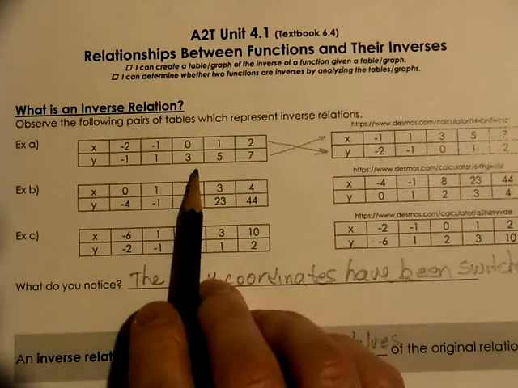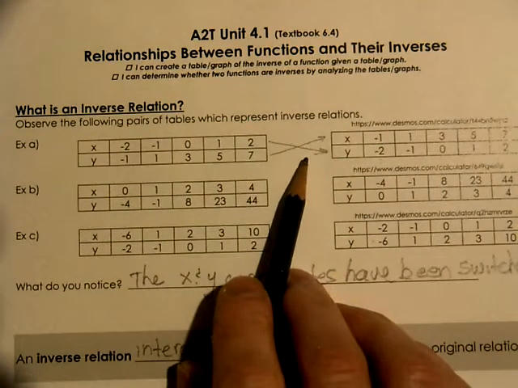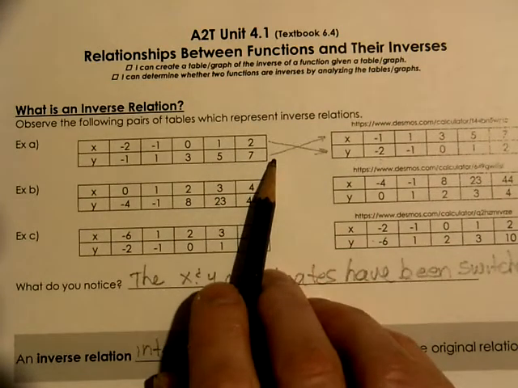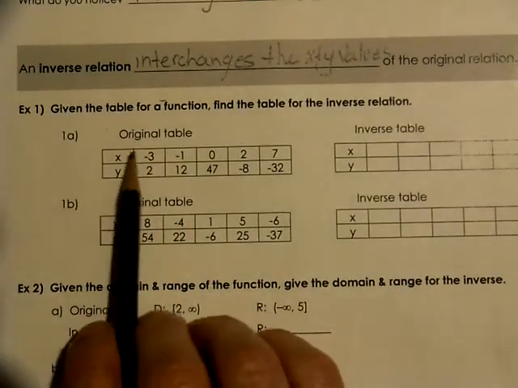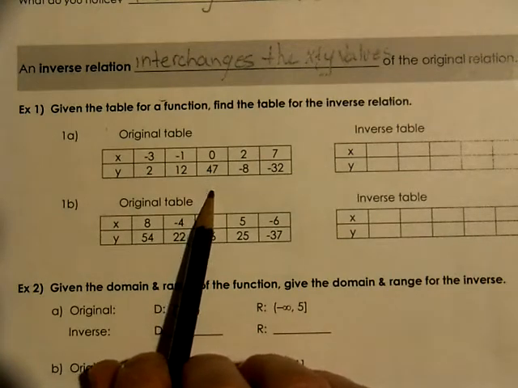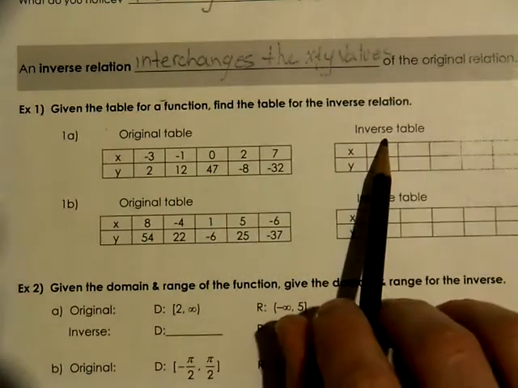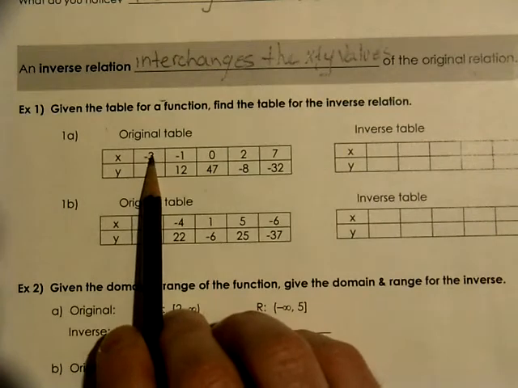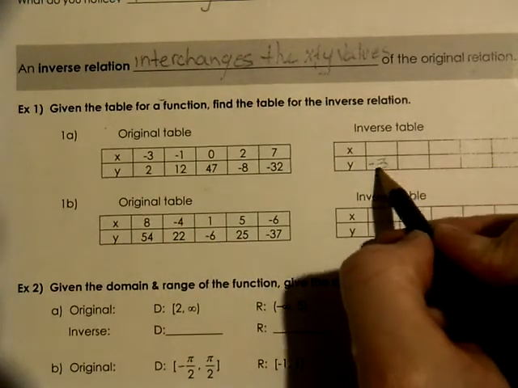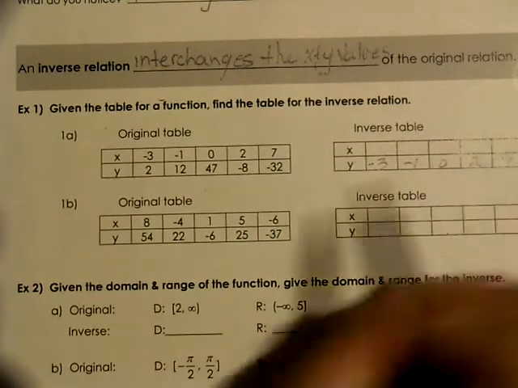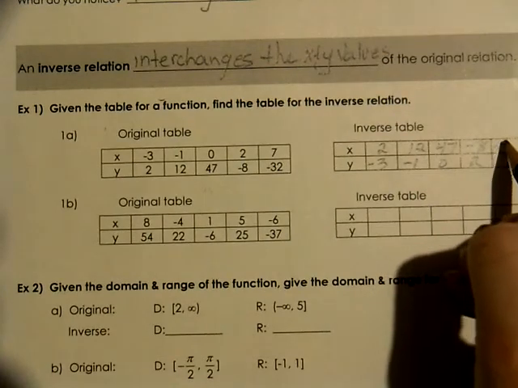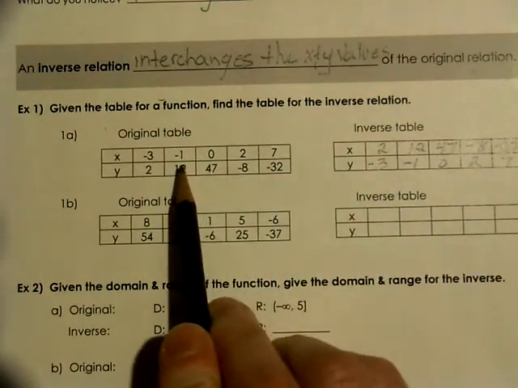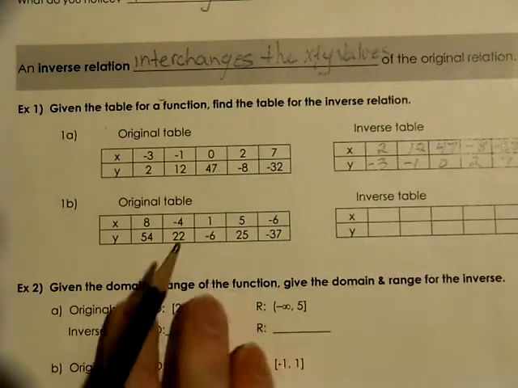When you reflect that over the line y equals x, some people say reflect it in the line, whichever. When you reflect it in the line, you produce a new graph. So let's see what it is here with these tables. We're going to take our original table. We're going to make an inverse table. So we're going to take all our x values and make them the y values. We're going to take all the y values and make them the x values. And that's going to actually reflect it over the line y equals x.